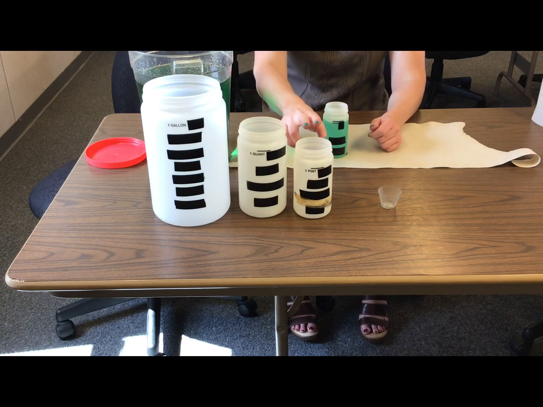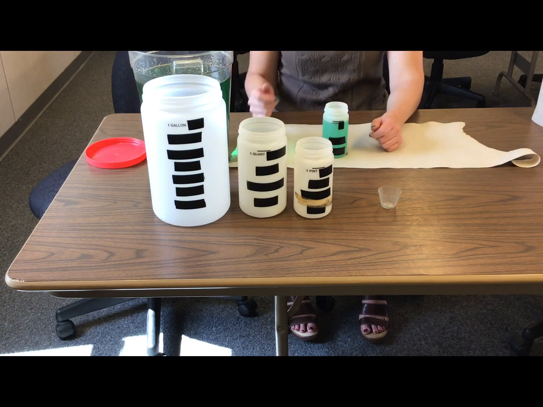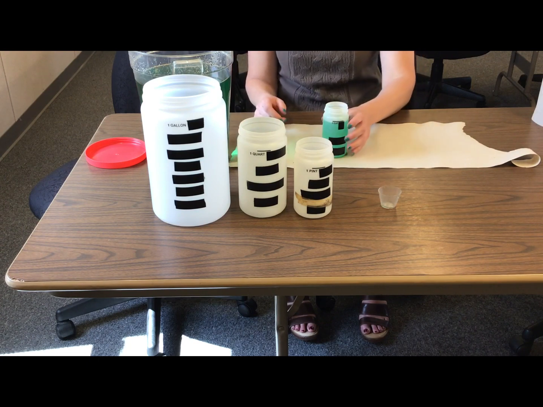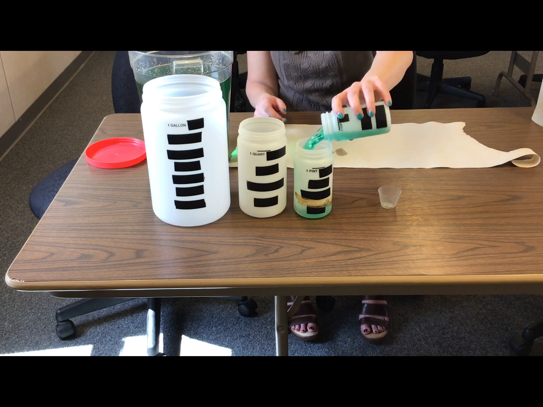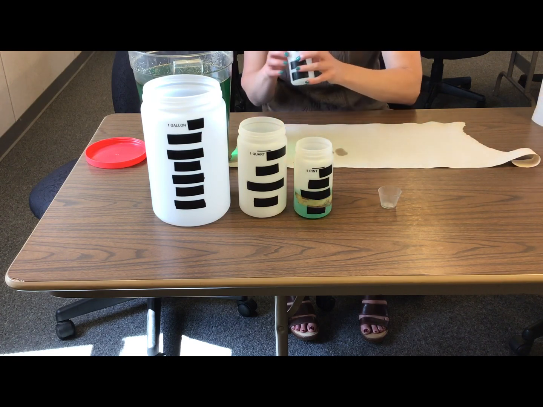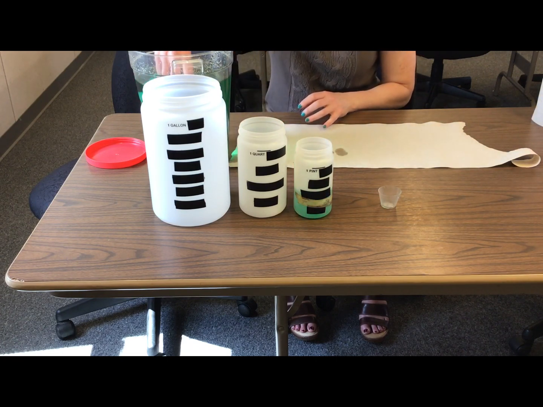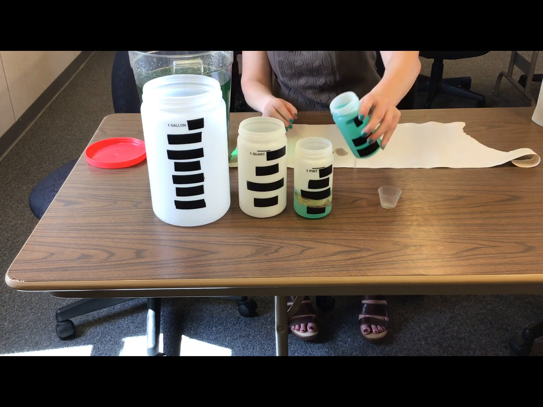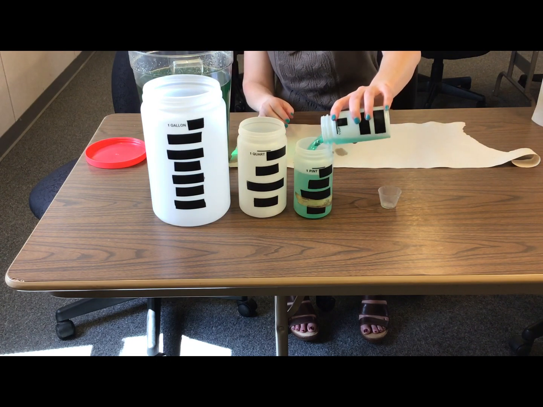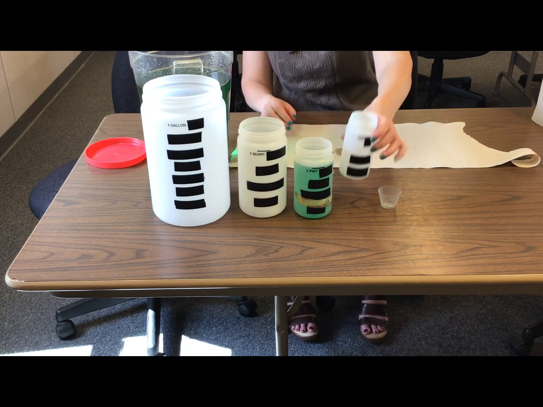So how many cups do you think will fit into this pint? Let's take a guess. There's 1 cup. And we'll say 2 cups.